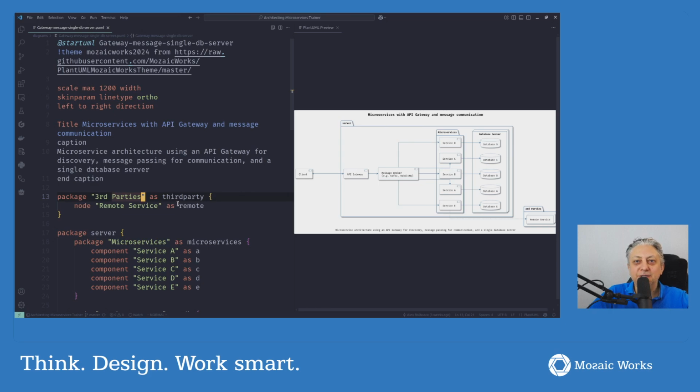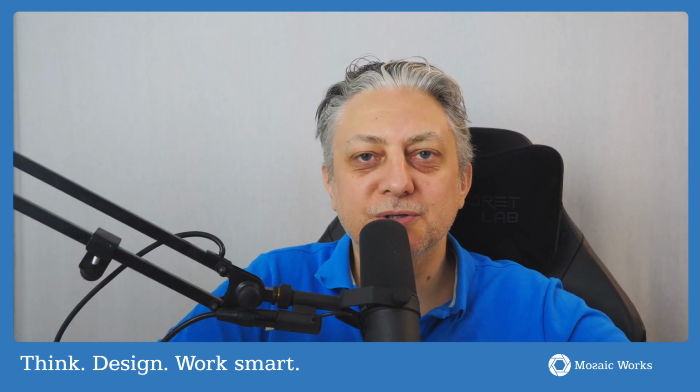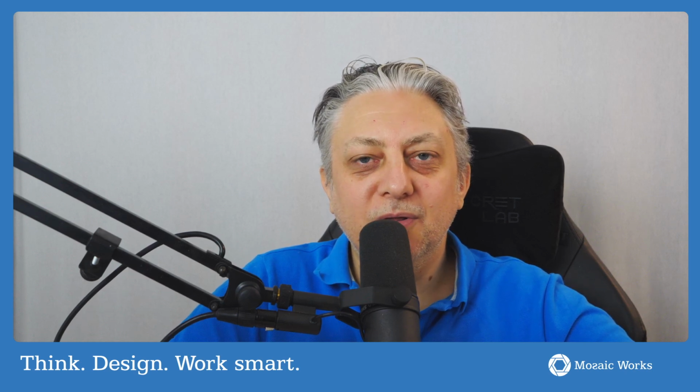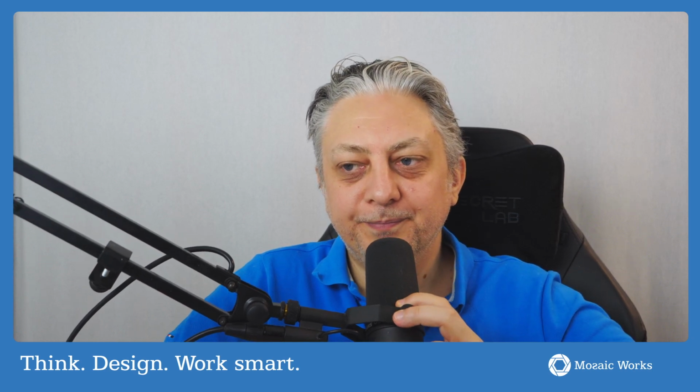So diagrams as code, definitely a go from my point of view. You should do it. It's very useful. It will enable developers to modify diagrams, to update diagrams, to discuss diagrams. You will not need extremely complex tools to deal with those, and generally it's much better, I believe.